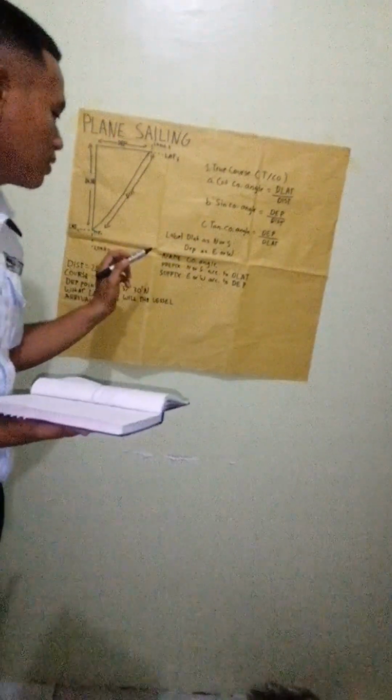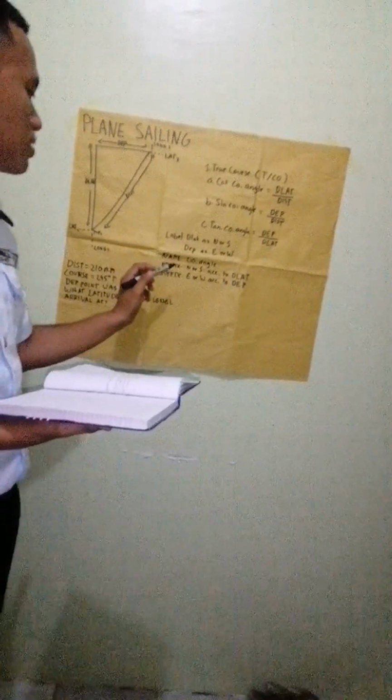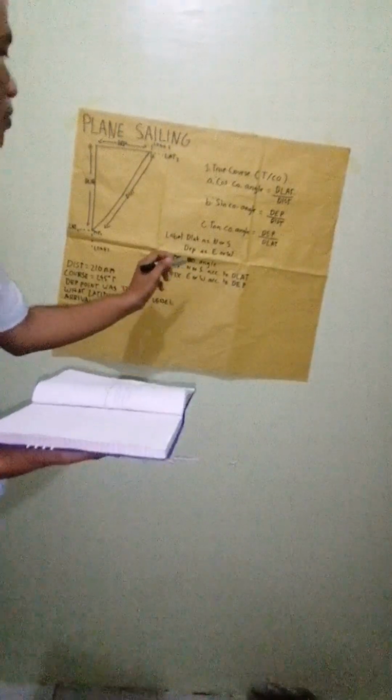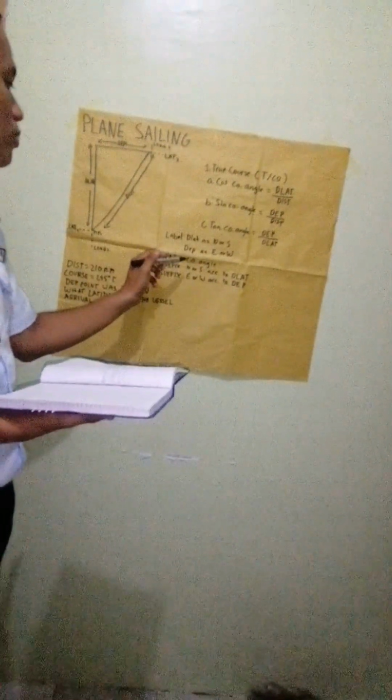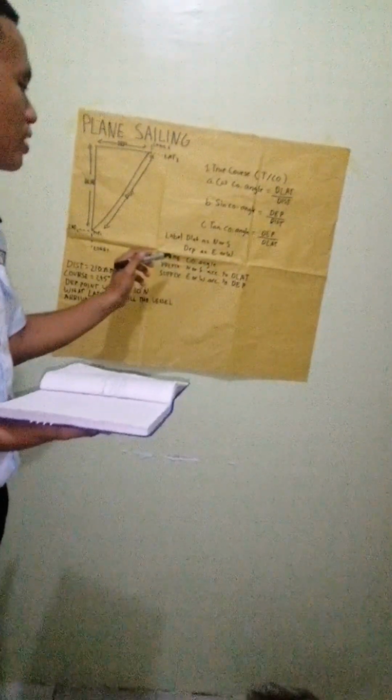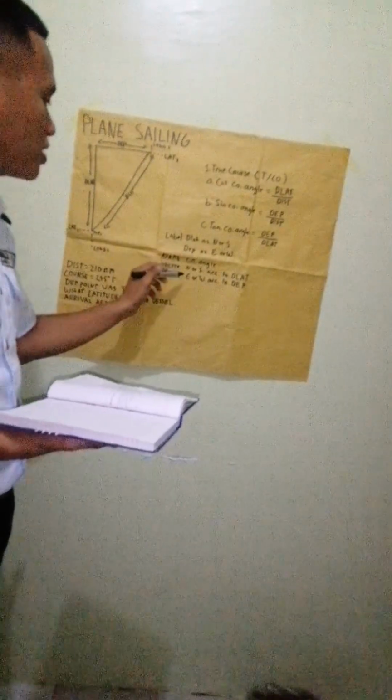And the suffix is east or west, if the departure is east or west. This is the suffix of the name of the course angle. And then we go to solving.